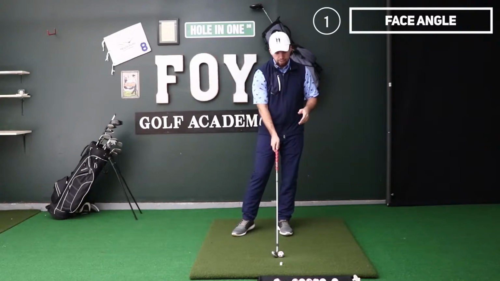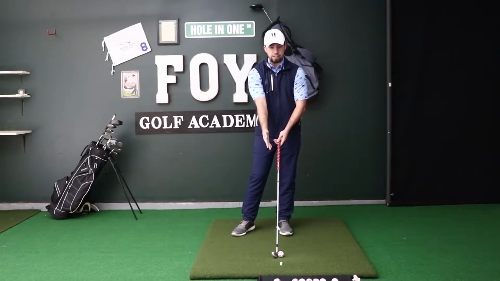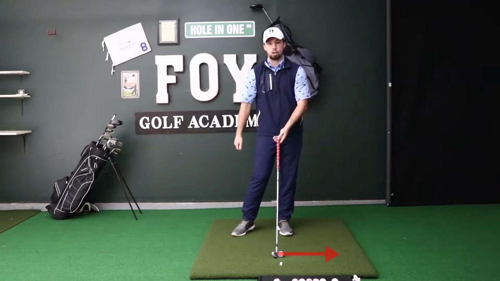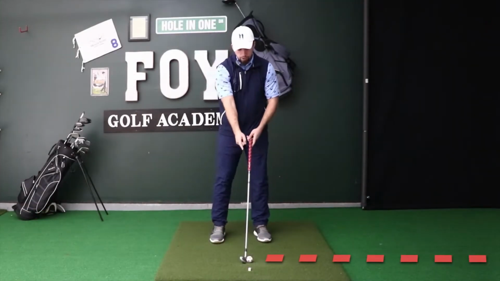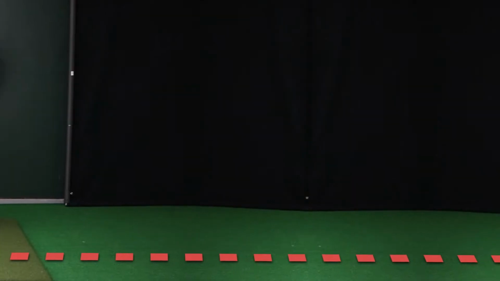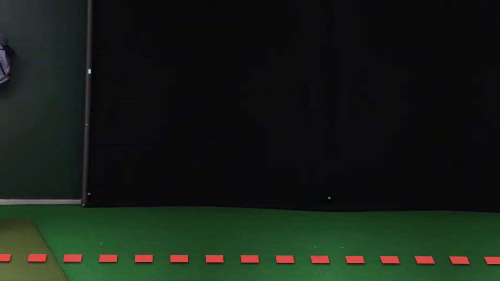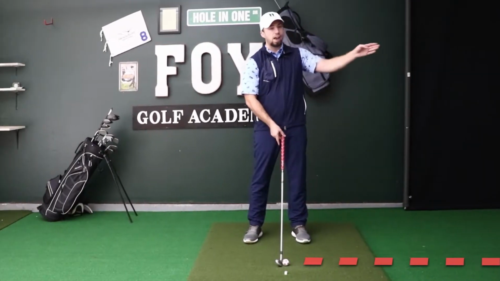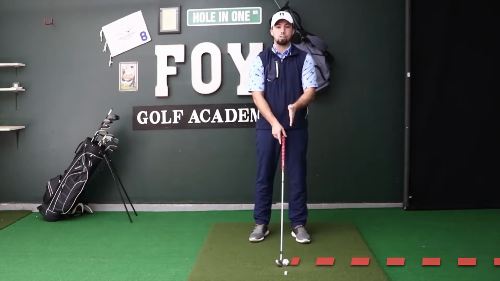So when we set that golf club behind the golf ball, we've got our club face aiming straight at our target, ideally. We want that club face aiming straight. So if we drew a line from our club face, it should be pointing directly straight at our target. So our target in this case, let's just say I'm on the fairway and I'm aiming at the flag stick on the green. So I've got my club face pointing straight at that flag stick on the green. So that is a straight, perfectly square club face.